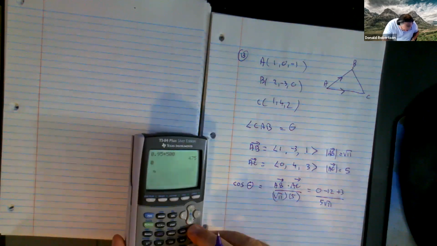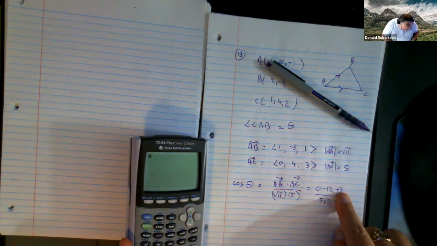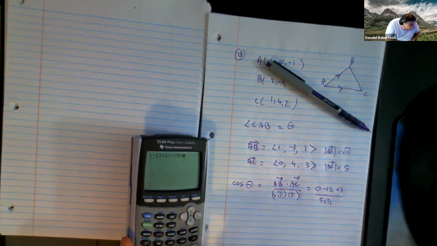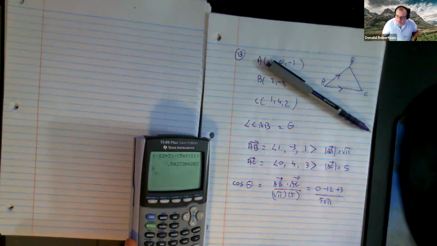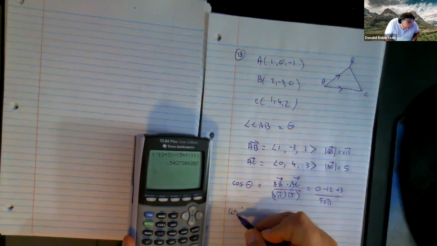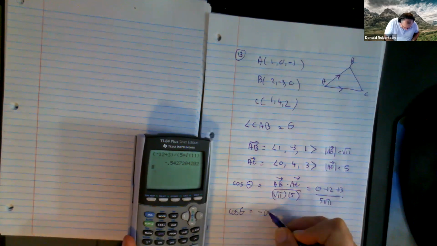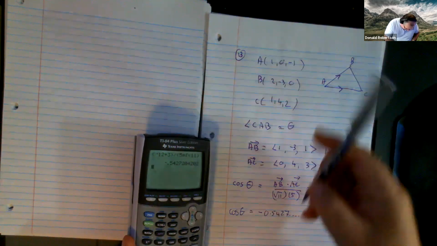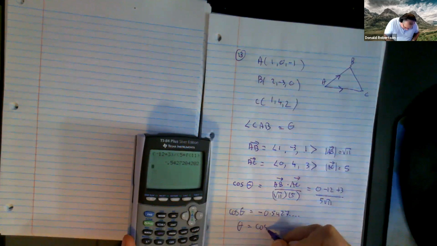Then I get my calculator and I take this guy, put a bracket around him, -12, add 3, close the brackets, divided by, put a bracket around 5 times square root of 11, and I'm going to get a horrible decimal, which I do. And that horrible decimal roughly looks like -0.5427 and some stuff. And then to get theta, I take the inverse cosine of that.